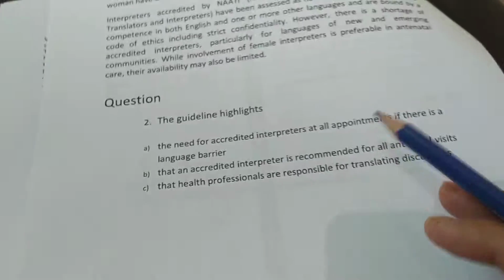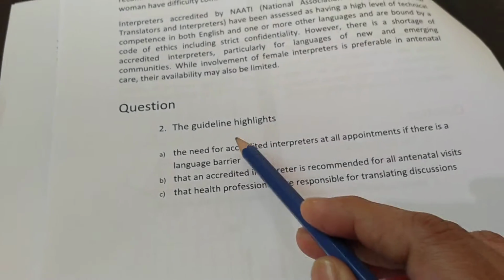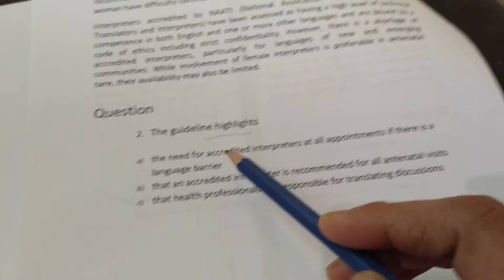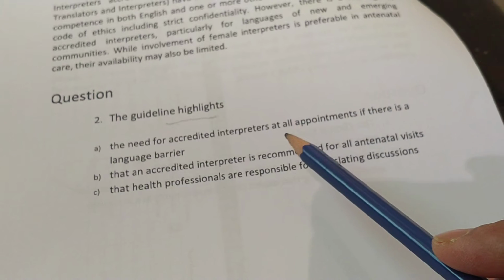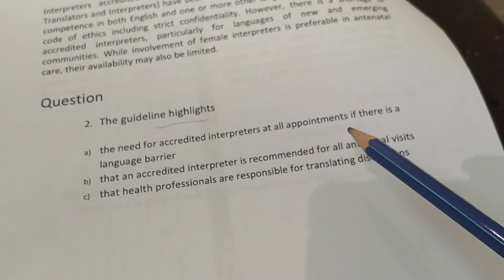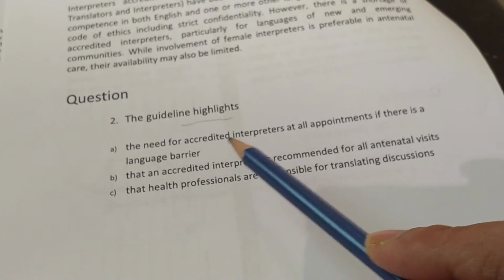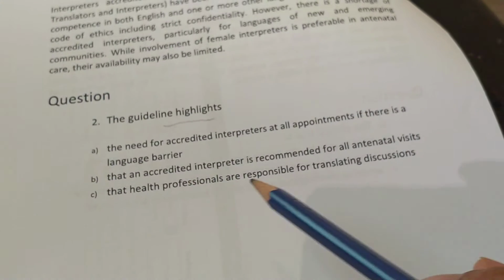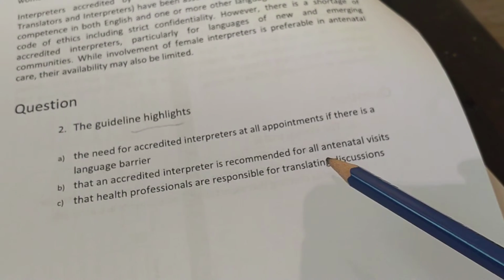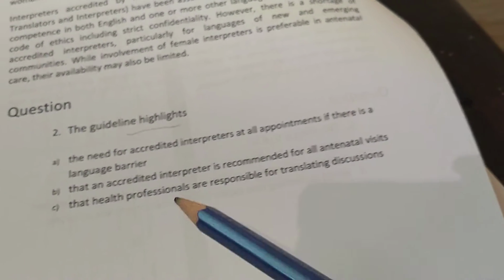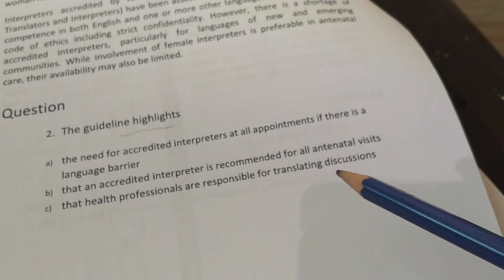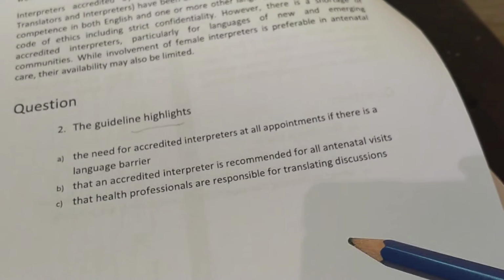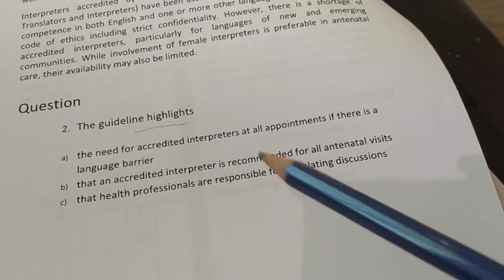So text 2, the guideline highlights. What does the guideline highlight here? The need for accredited interpreters at all appointments if there is a language barrier. That an accredited interpreter is recommended for all antenatal visits. That health professionals are responsible for translating discussions. So let's read. What do you think?